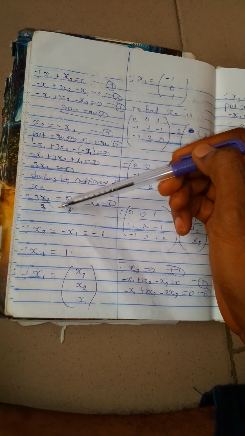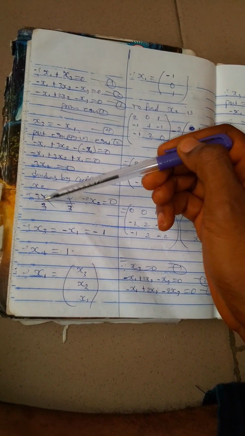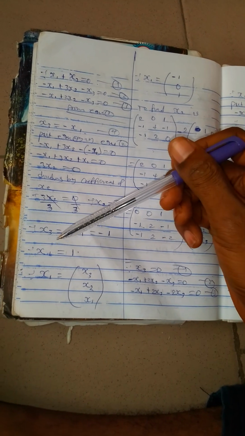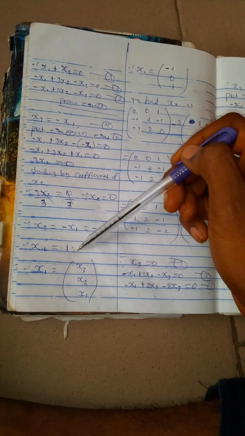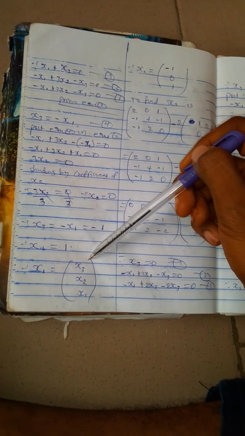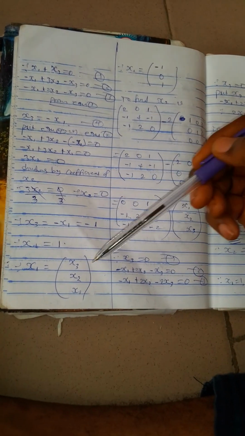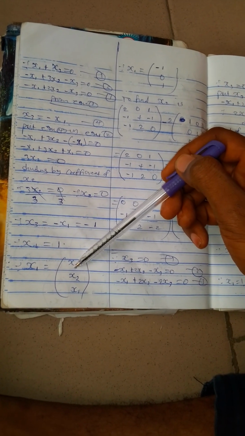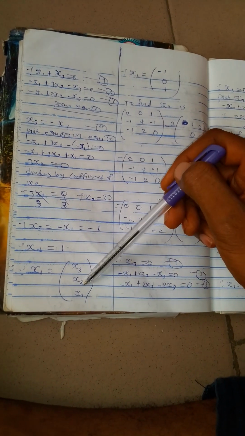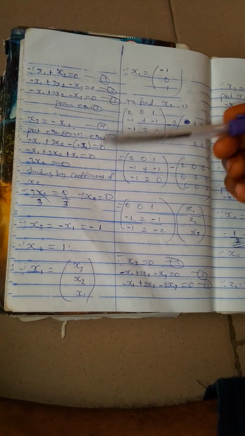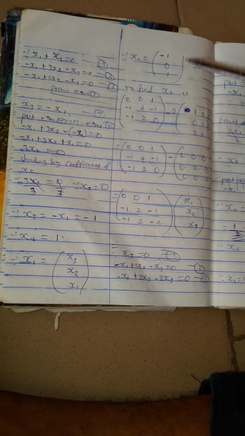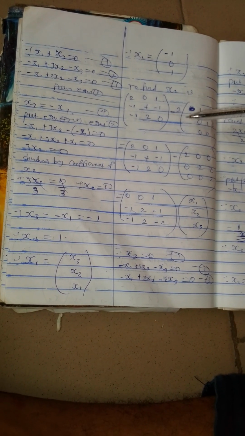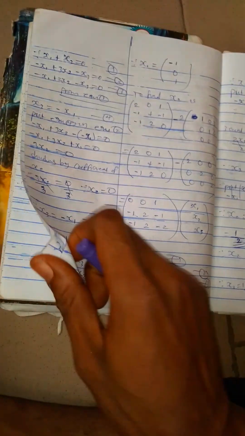Now therefore, divide all through by the coefficient of x2, that will give you 0. Now therefore x3 equals minus x1, which equals minus 1, and x1 is 1. Now therefore x3, x2, x1 is what? X3 here was minus 1, and x2 was 0, and x1 is always 1.